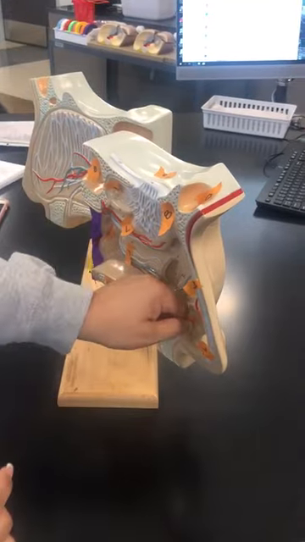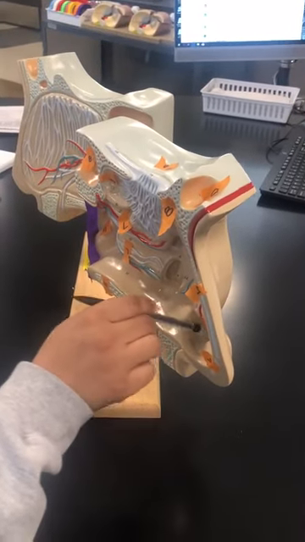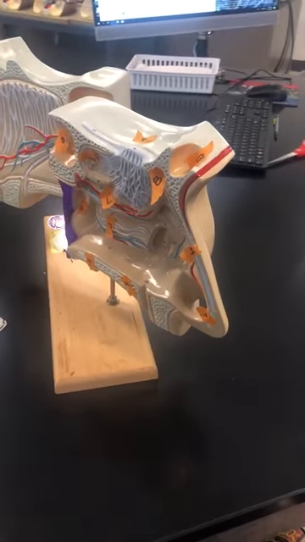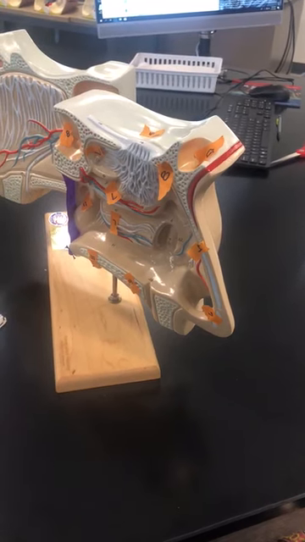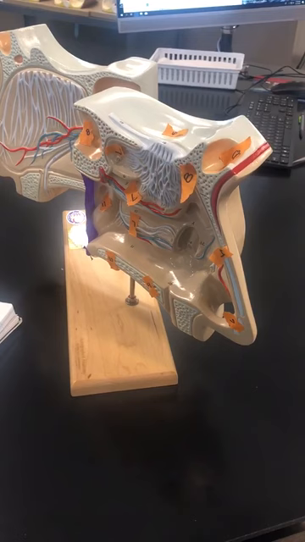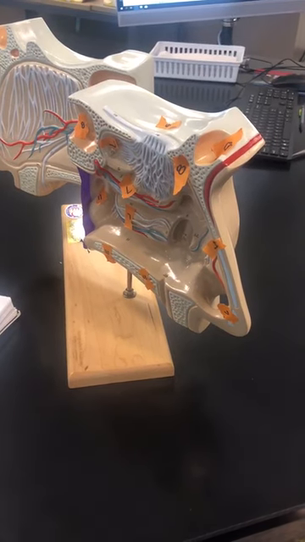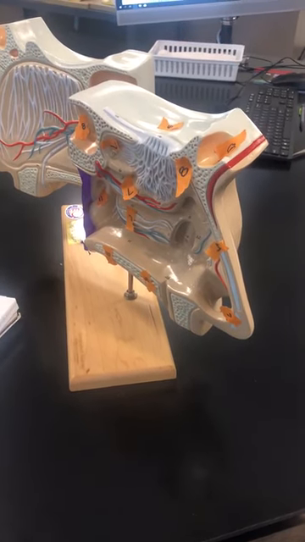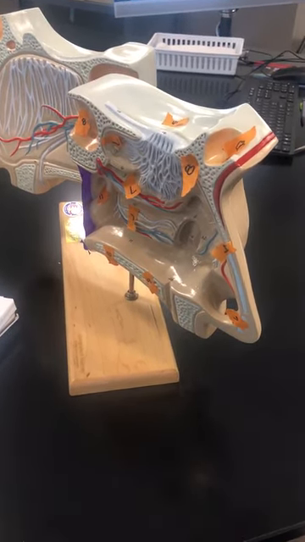This is the internal nares. Transfer the air inhaled by the nostrils and purified by the nasal cavity down into the nasal pharynx. So we can then pass into the next part of the airways, the larynx, trachea, and bronchi to enter the lungs.